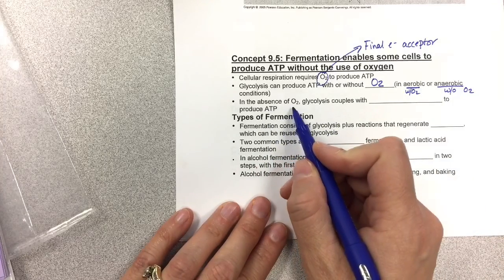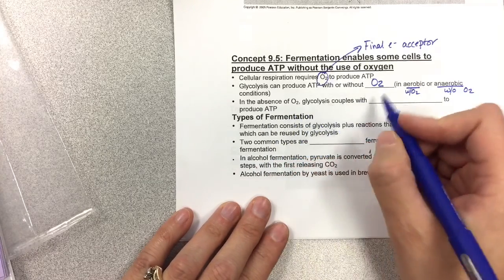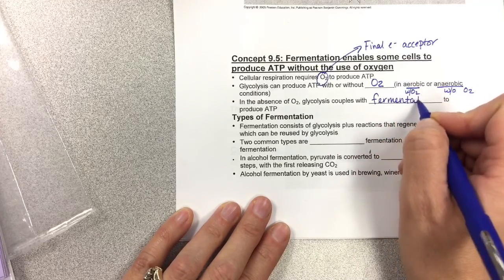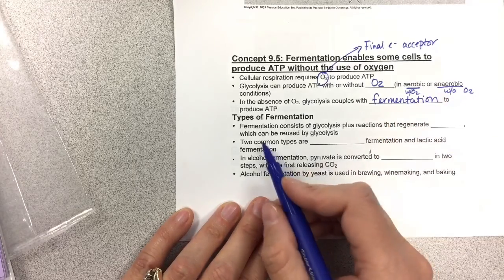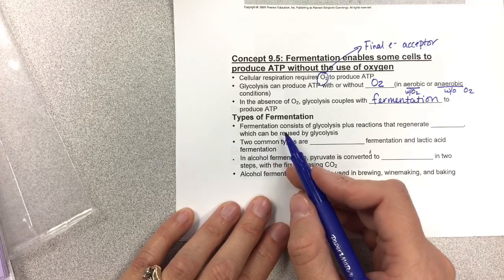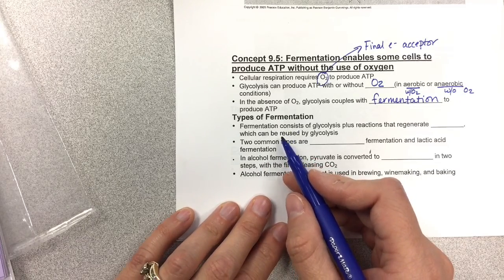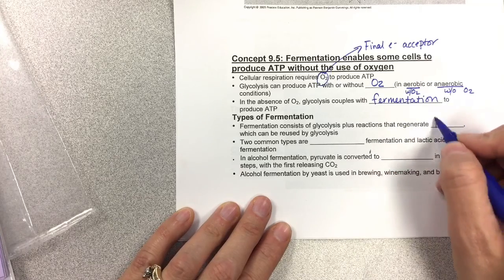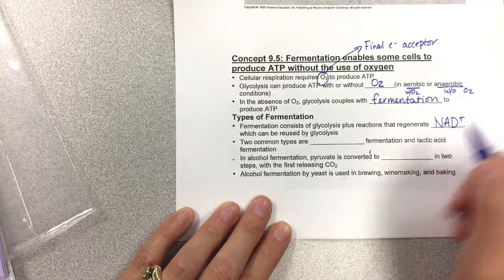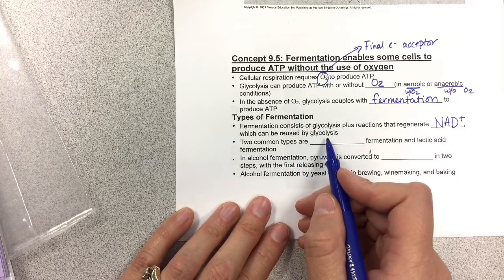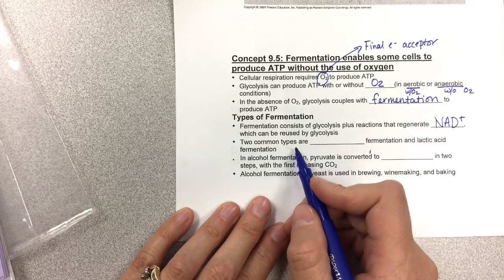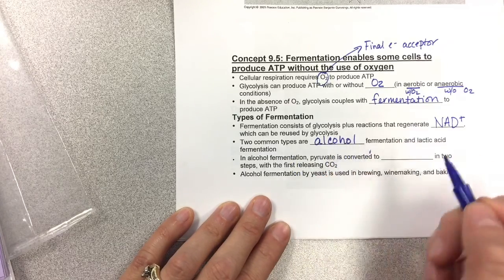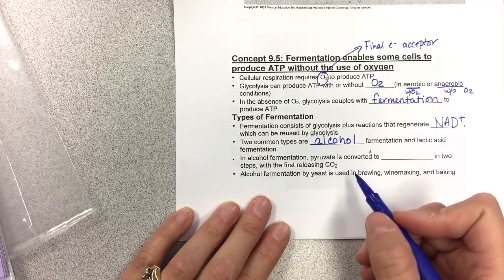In the absence of oxygen, glycolysis couples with fermentation to produce ATP. So there are 2 types of fermentation that we need to be aware of. Fermentation consists of glycolysis plus reactions that regenerate NAD+, which can be reused by glycolysis. 2 common types are alcohol fermentation and lactic acid fermentation.